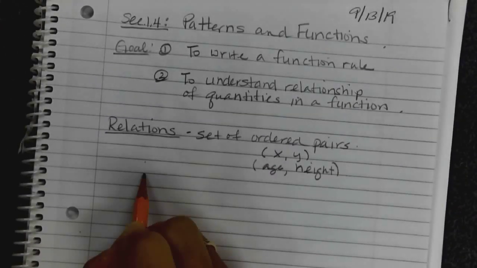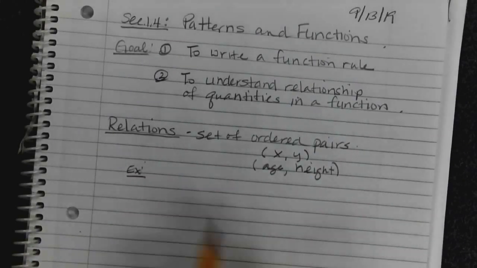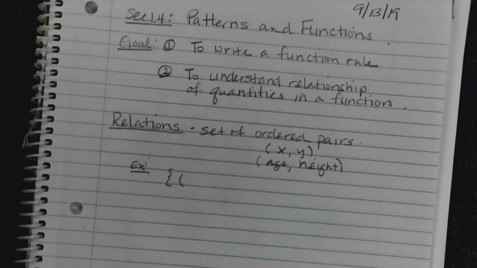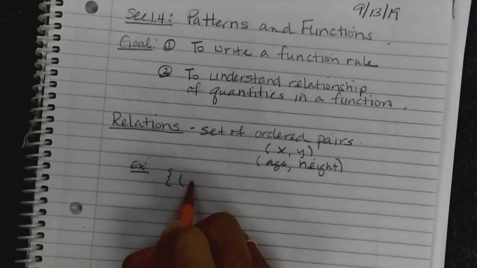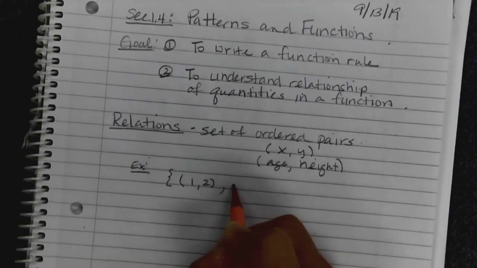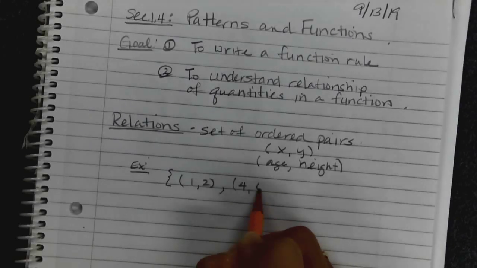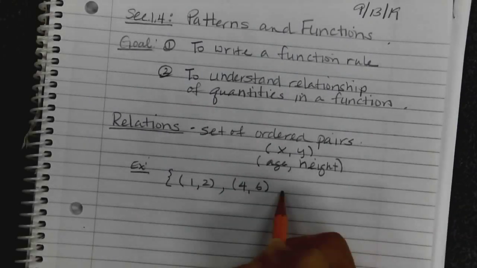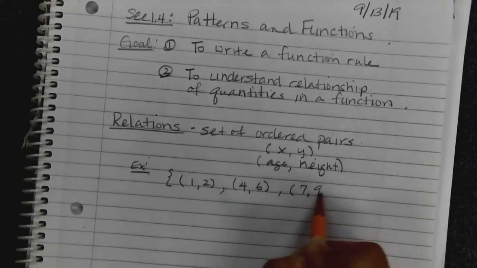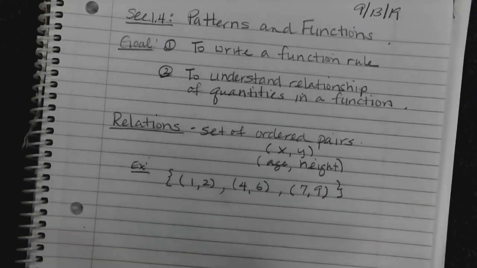So I can say, here's an example of a relation where I have ordered pairs: (1, 2), (4, 6), (7, 9). Right there, that is a relation.